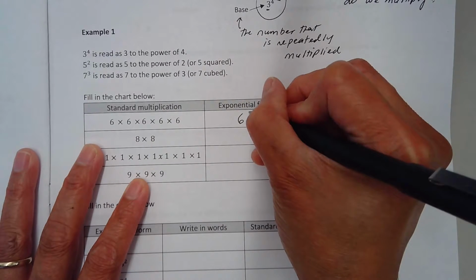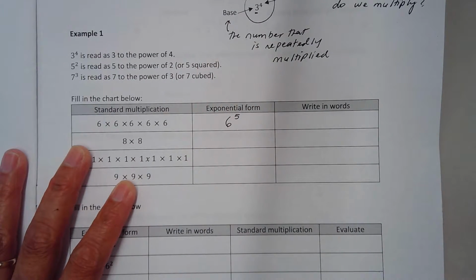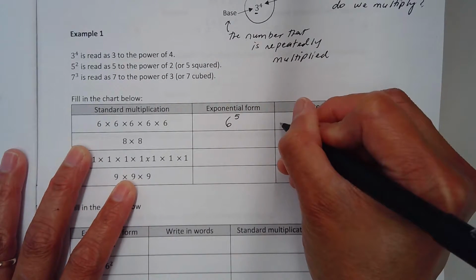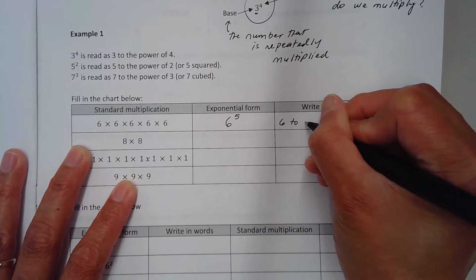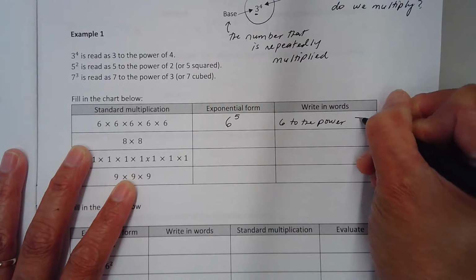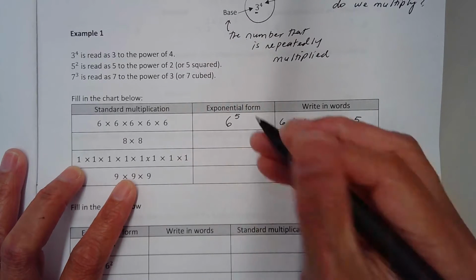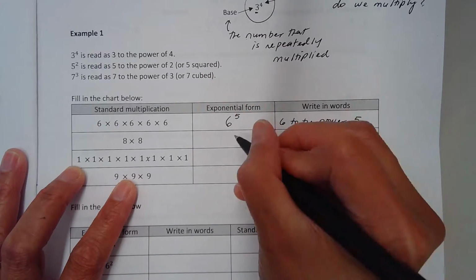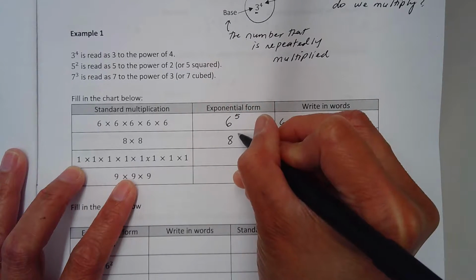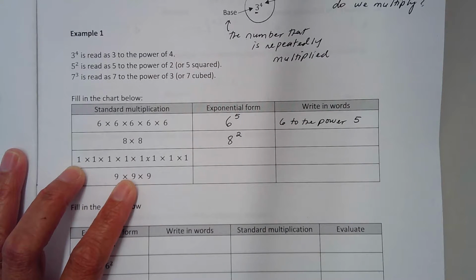There's 5, so 6 to the power of 5, or 6 to the exponent 5, correct. What would this be? 8 squared, 8 to the 2. Okay, so we can say that.